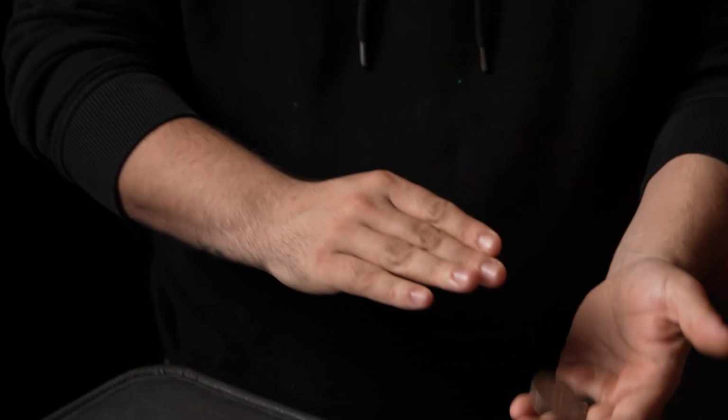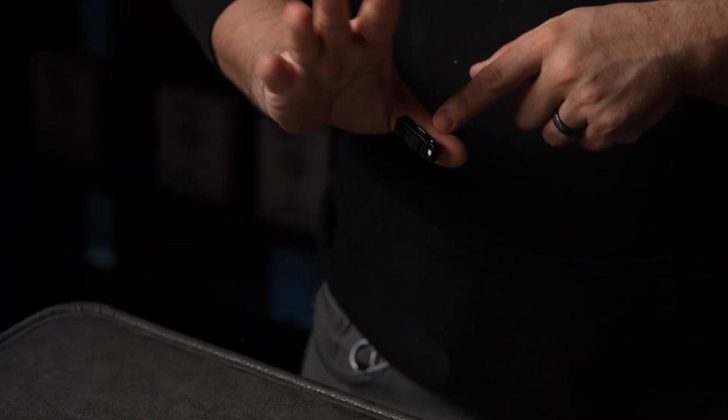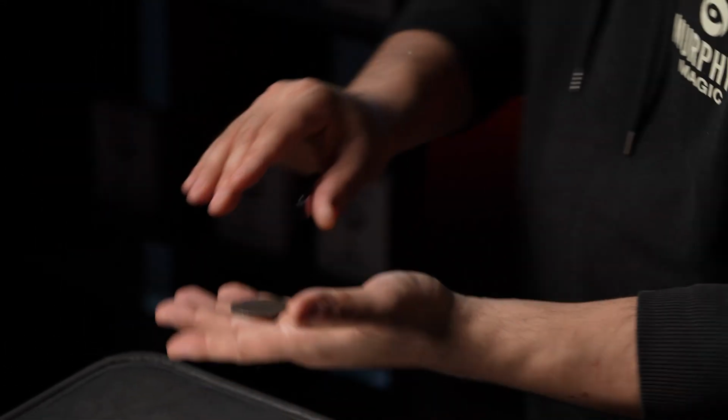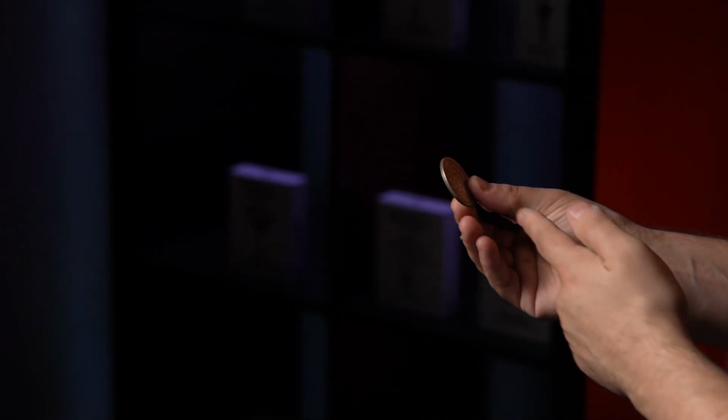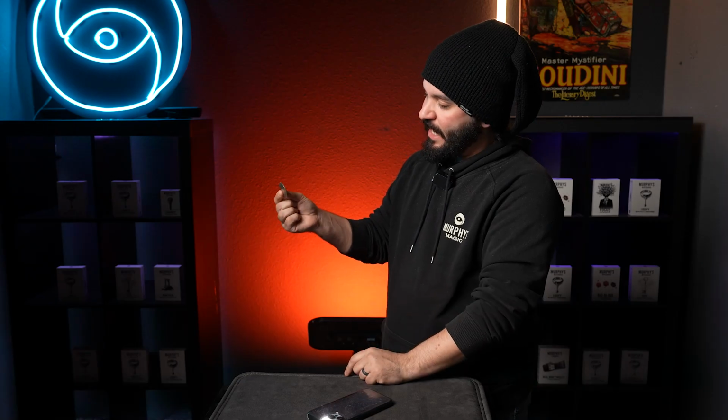So from here, we close, making sure that the gimmick is hidden from the spectator's view. But once that coin appears, you can pick it up, keeping the gimmick there. Or as you pick it up, you can now almost pull the gimmick out and show that coin. From here, you can go south with your gimmick, put it away, and continue on with your magic trick.